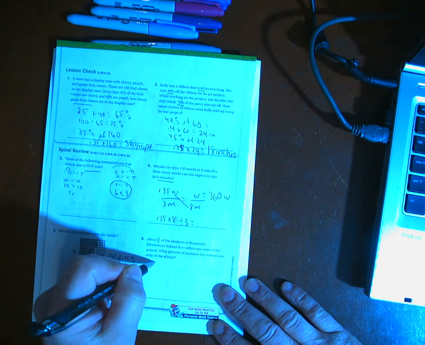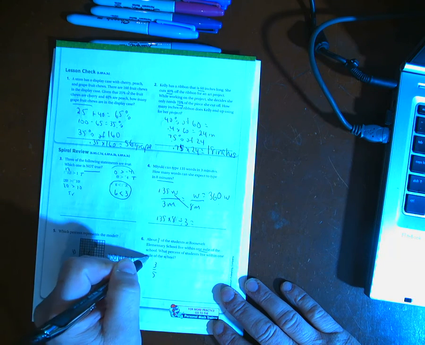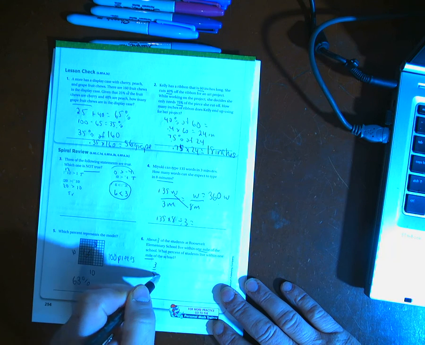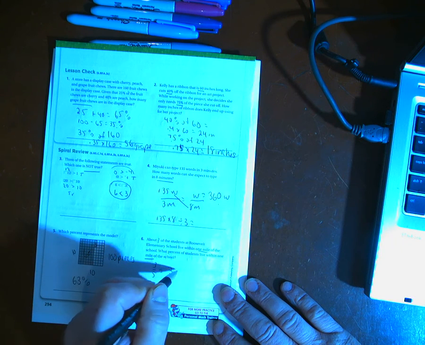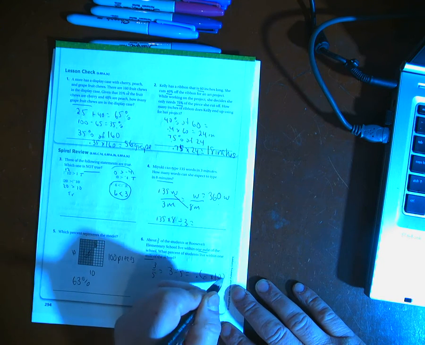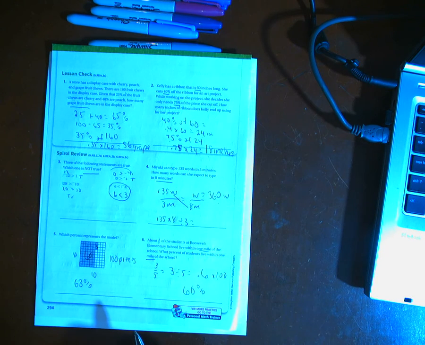About 3/5 of the students at Roosevelt Elementary School live within 1 mile of the school. What percent of the students live within 1 mile? So you should know this from the work we've been doing. 3 divided by 5, that's 0.6 times 100, 60% within 1 mile. Okay.